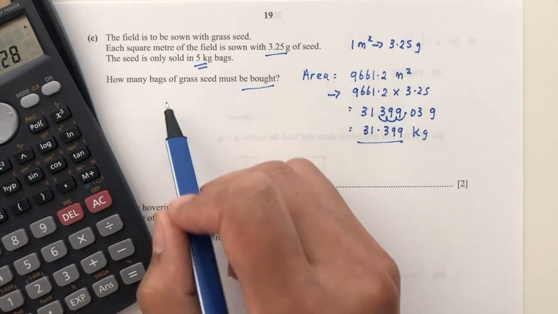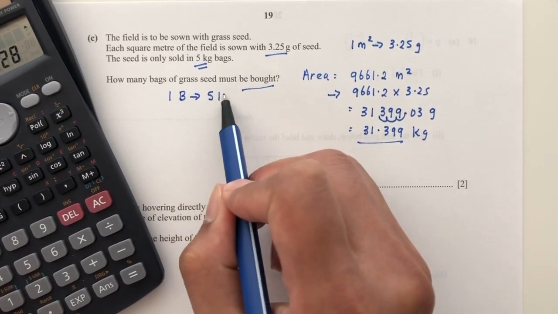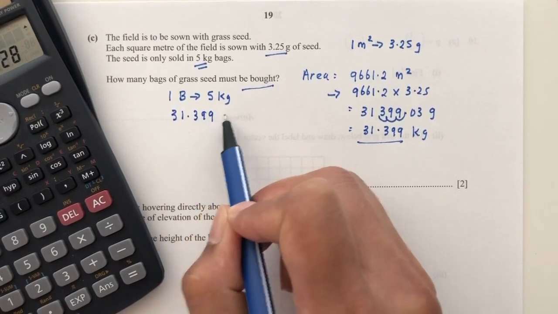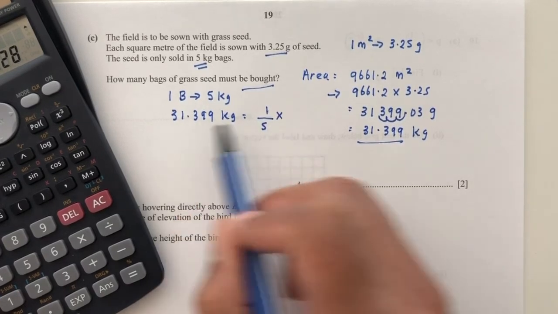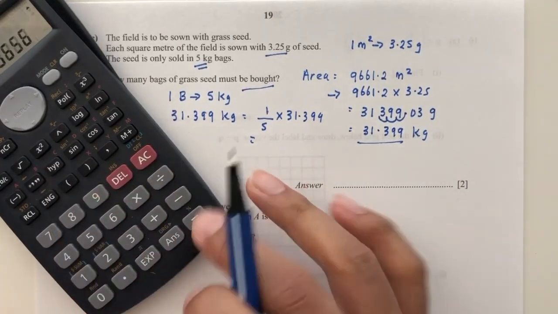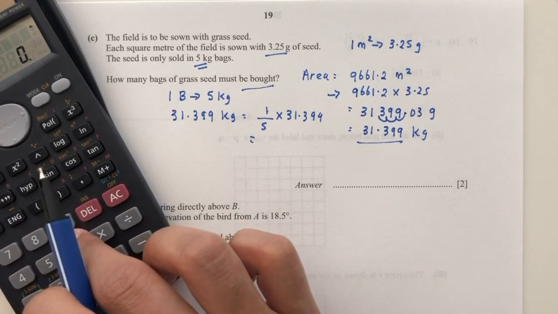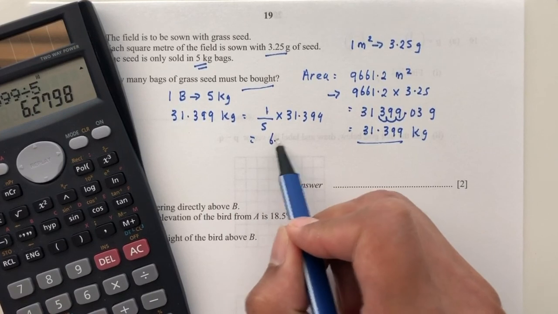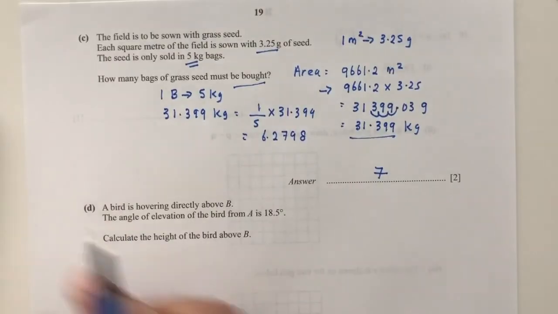Now the seed is only sold in bags of 5 kg. So one bag is 5 kg. So for 31.399 kg, how many bags would you need? You would have to divide 31.399 by 5, that will be 6.2798, which means you will need 7 bags of the seeds.